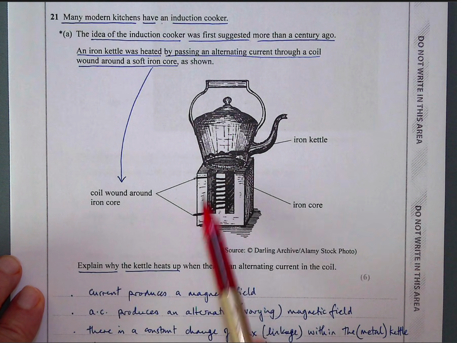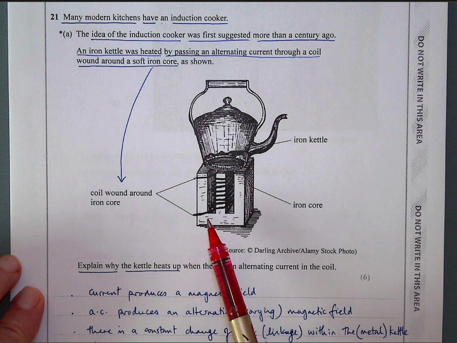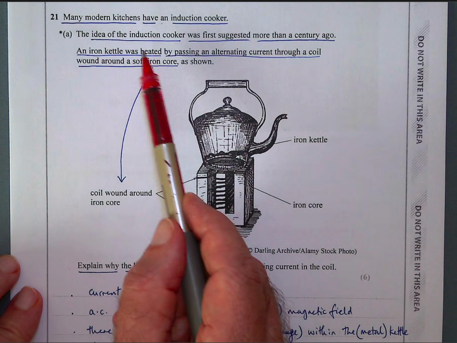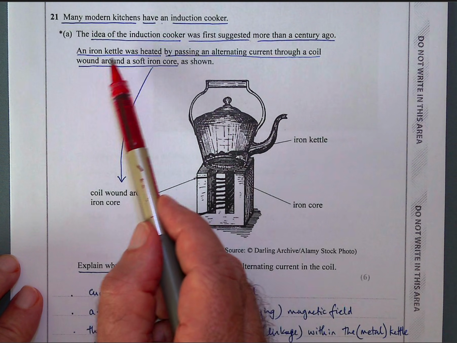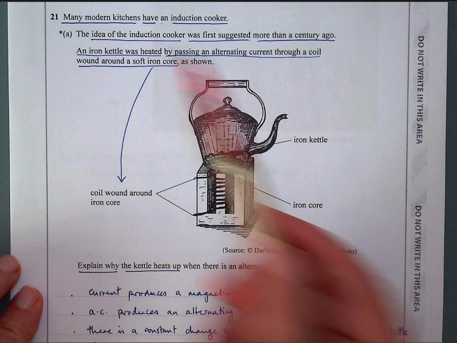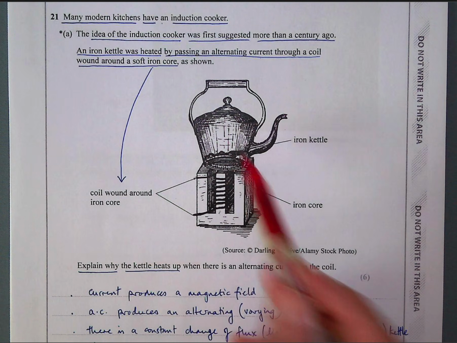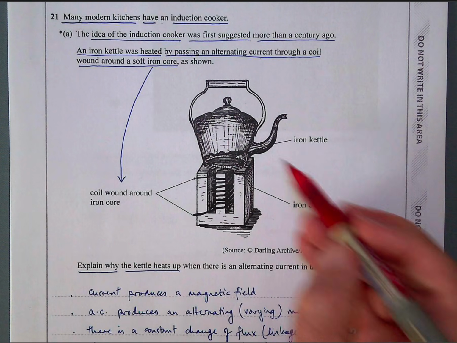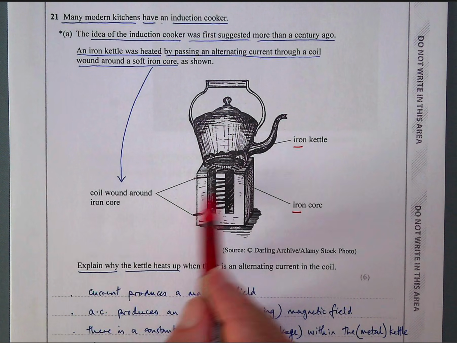So the soft iron core, if you like, is also part of the heating effect. And it tells you that the iron kettle, so the kettle is made of iron, so it's a conductor, and so is this a conductor. So you've got the iron kettle, the iron core, and here you've got the coil.